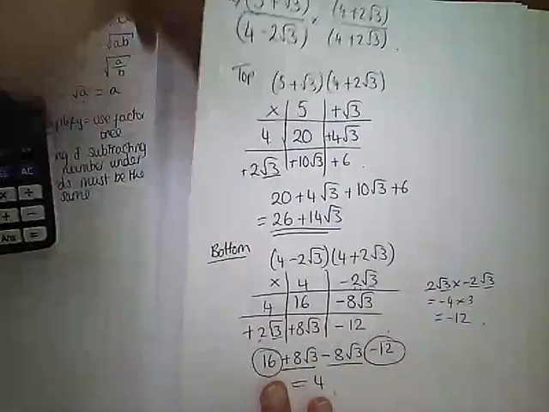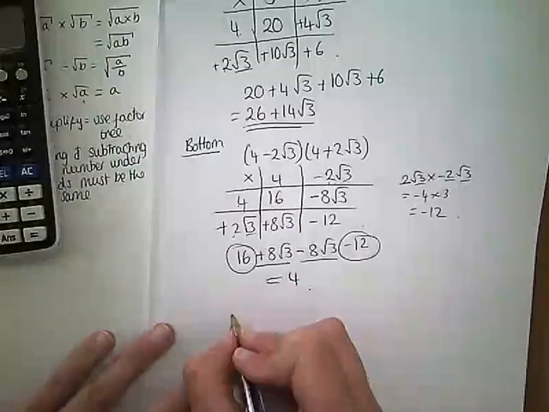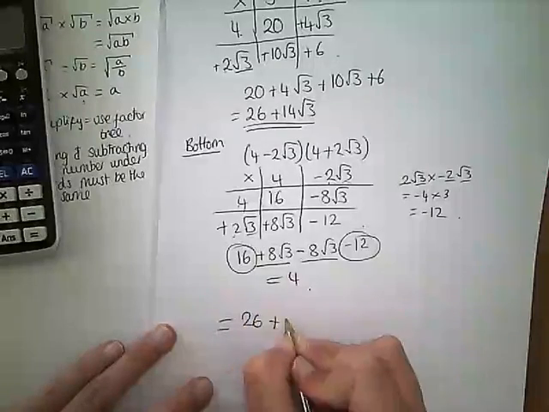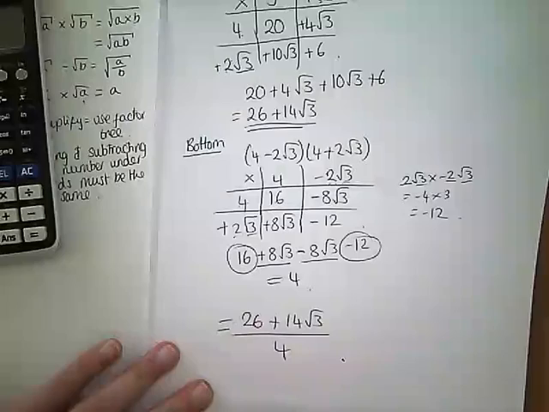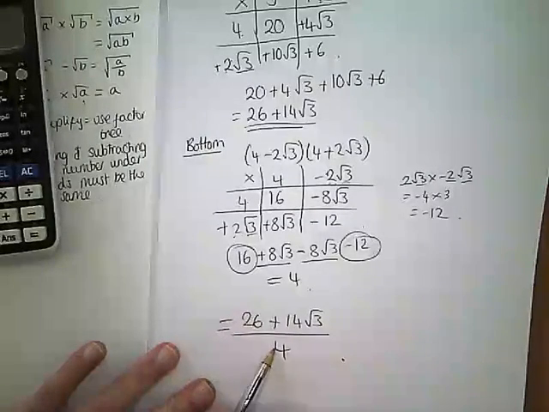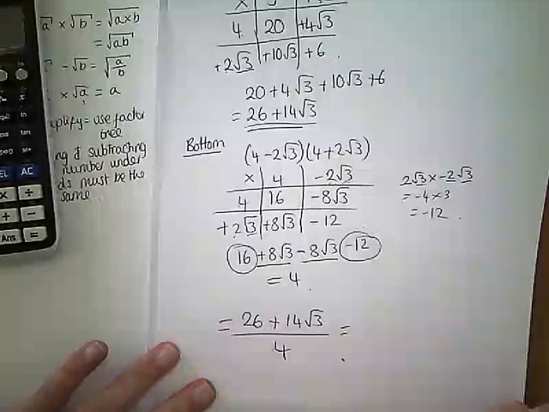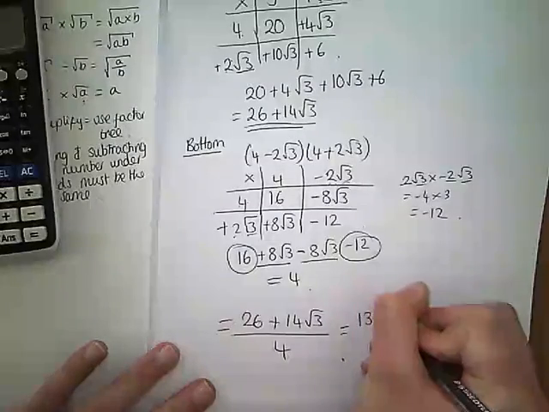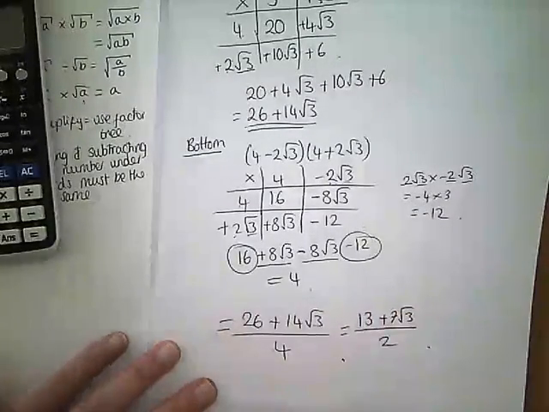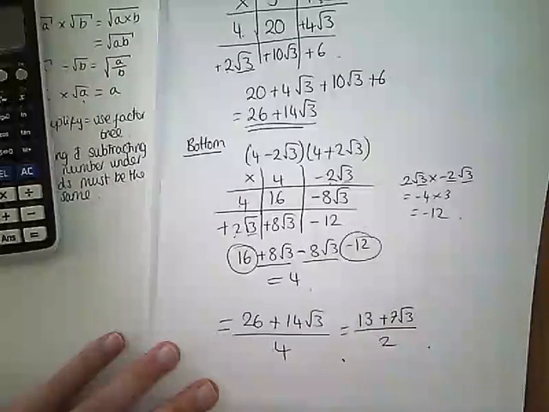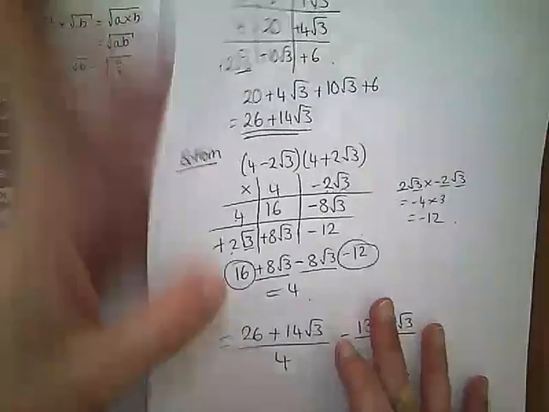So on our top, we have 26 plus 14 root 3. And on our bottom, we have 4. Now, we cannot divide 26 by 4 nor 14 by 4, but we can simplify it. We could divide the top and bottom by 2 to make it in its simplest form. And when we divide the top and bottom by 2, hopefully you agree, we get 13 plus 7 root 3 over 2. And that, my friends, is rationalising surds.